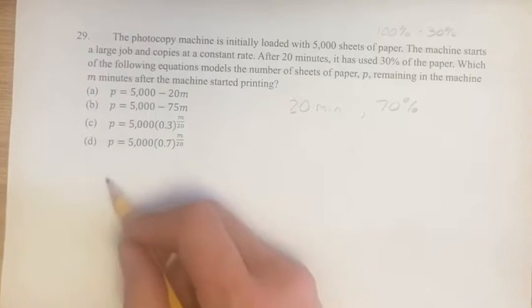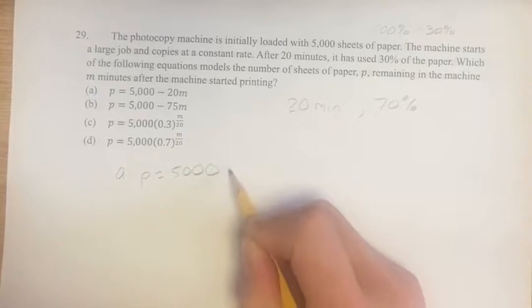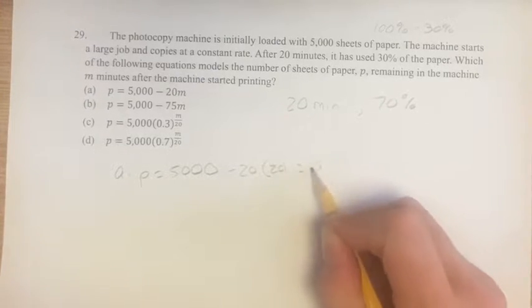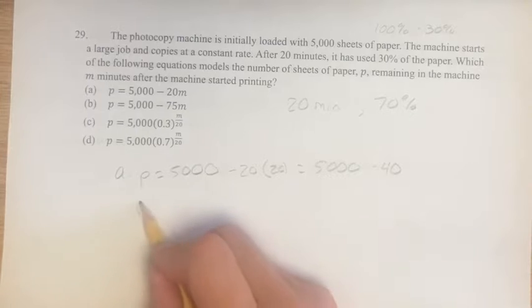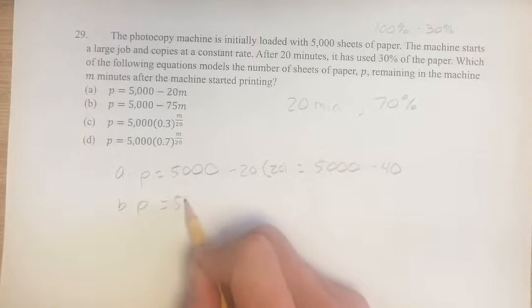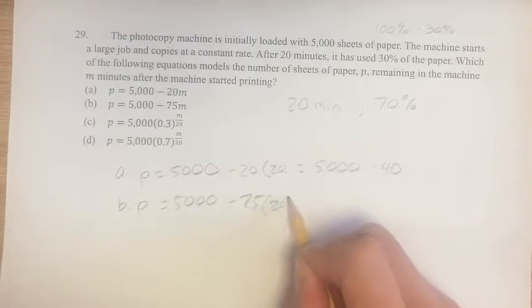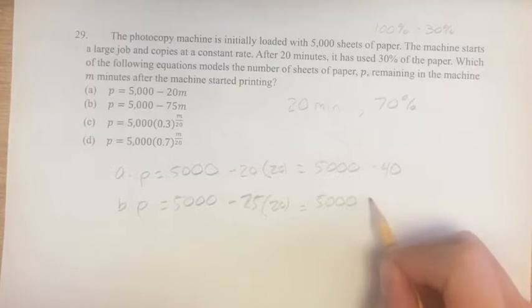70% of 5,000. So for A, P is equal to 5,000 minus 20 times m, where m is 20. This is 5,000 minus 400. P for B is equal to 5,000 minus 75m, 75 times 20. This is equal to 5,000 minus 1,500.